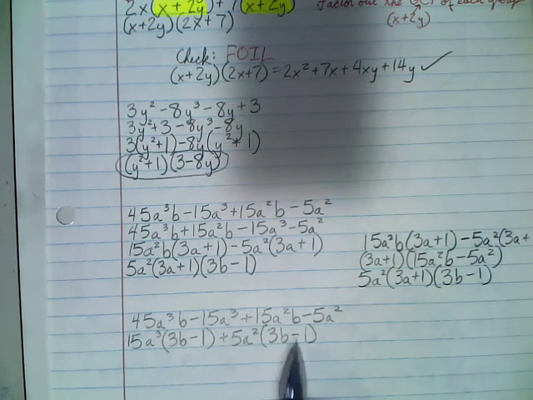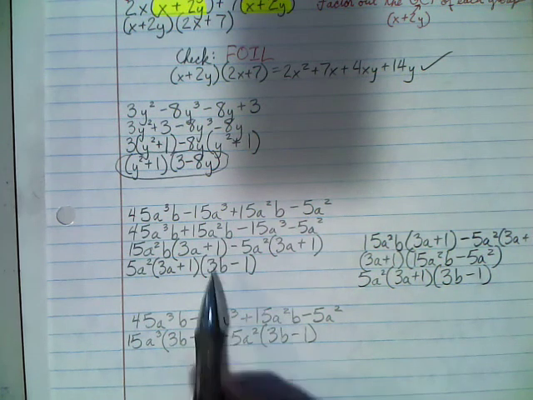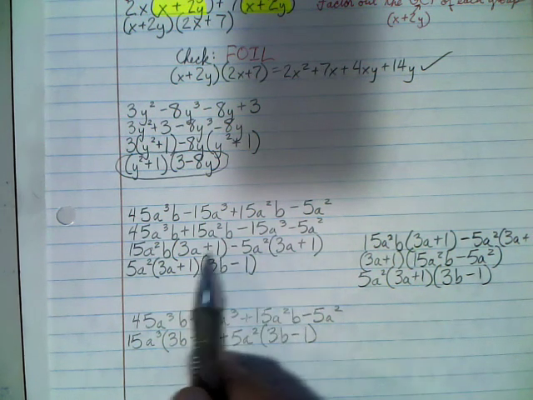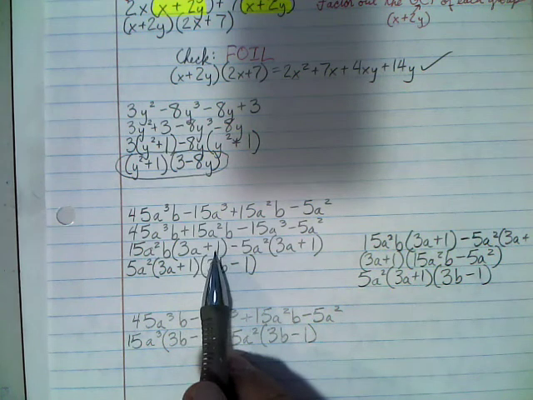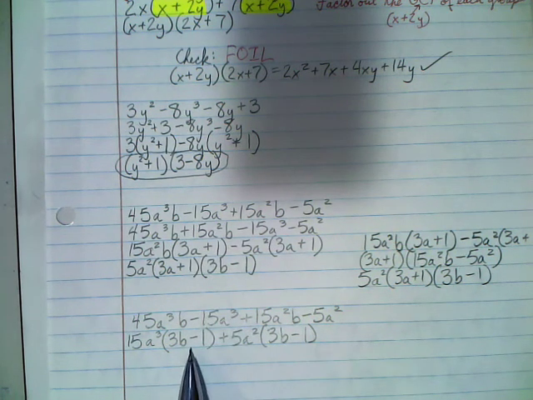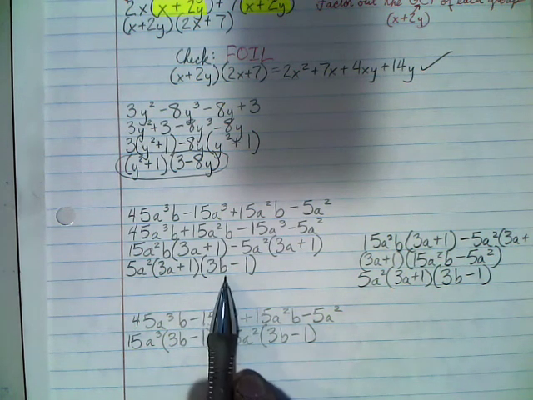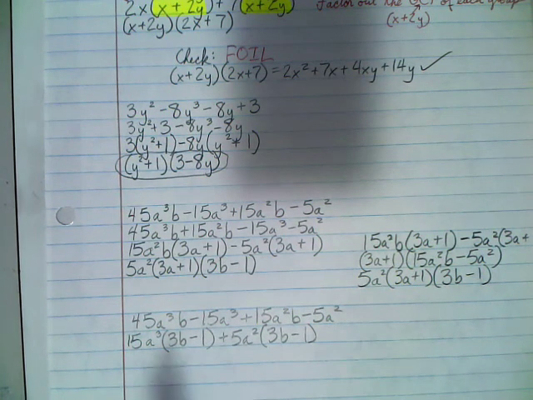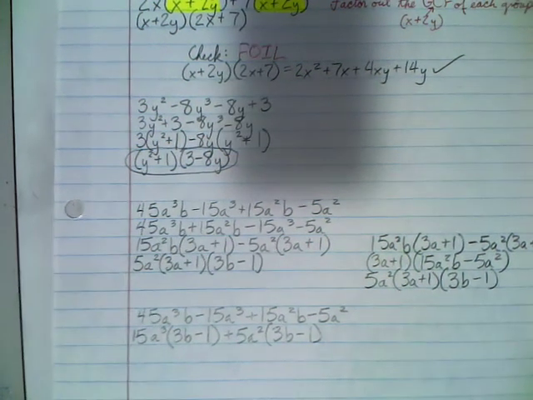So notice the difference that this made. Whereas up here, the quantity that we ended up with was 3a plus 1, down here, by doing it this way, I just end up with the quantity 3b minus 1. So there is some flexibility here in how we do it.